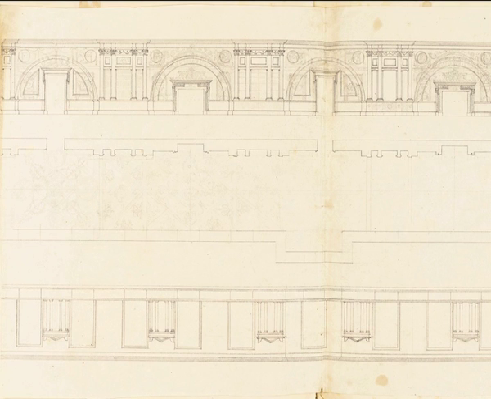And do any of this type of drawings survive for other projects, but not for this one? They survive very patchily. Yes, they do survive. Some of them survive, but they are patchy.